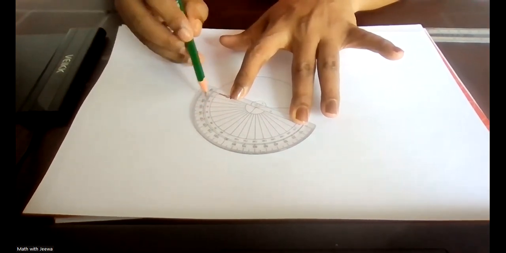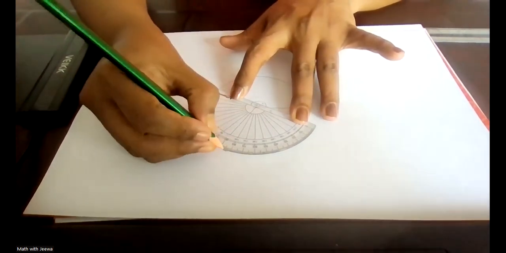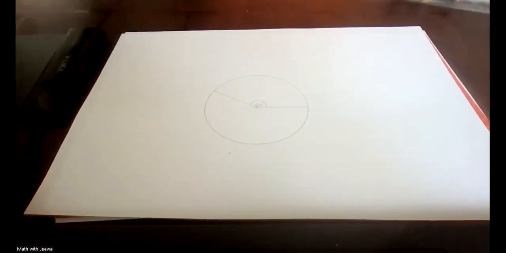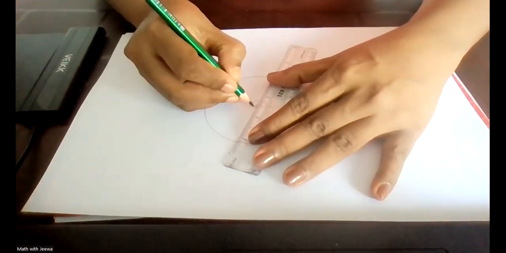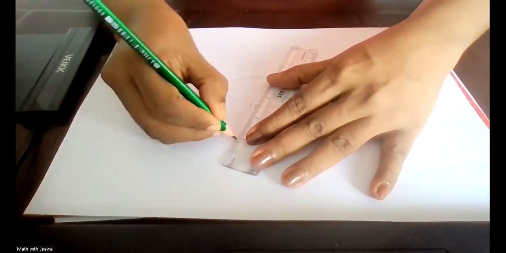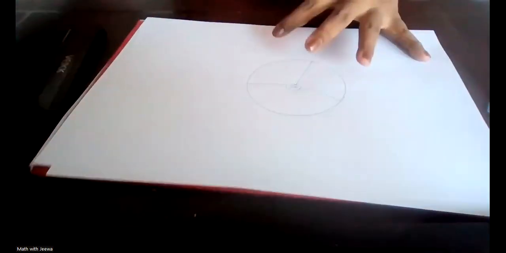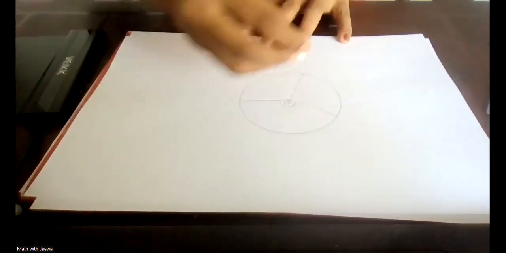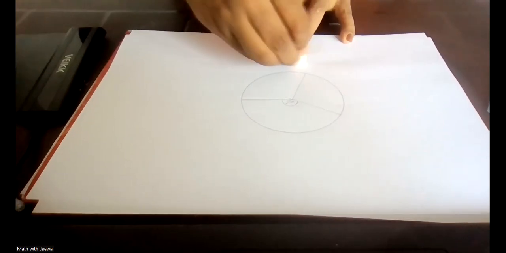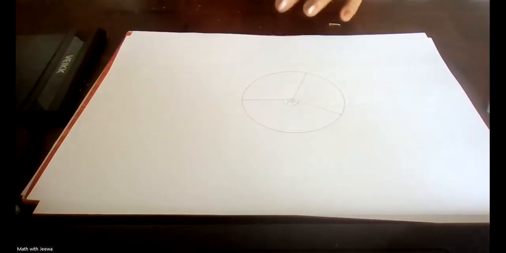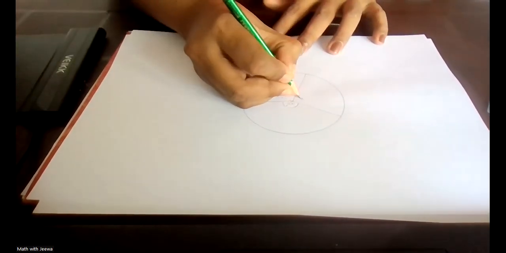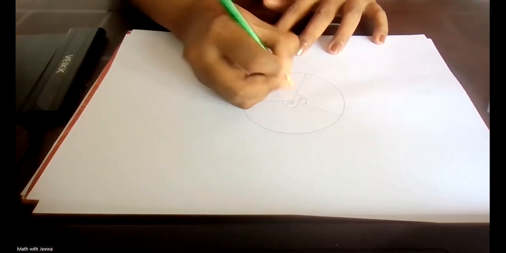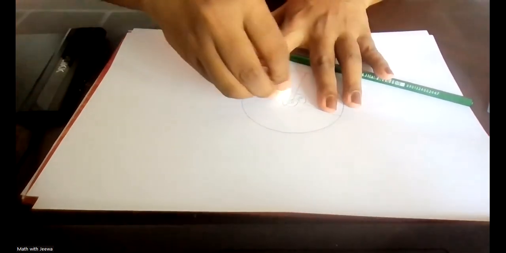Then the next angle I want to measure is 100. From this 0, I measure 100. Yes, this one. So then I remove the protractor from here. I measure. So then that means whatever the lines I drew to mark the angle, I can erase. So then here you write 100 degrees and you erase this line.